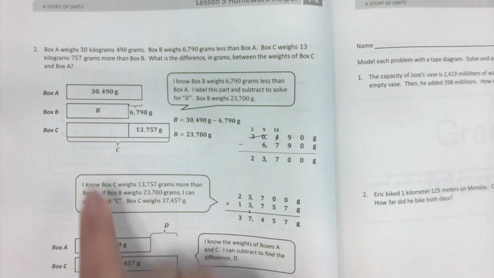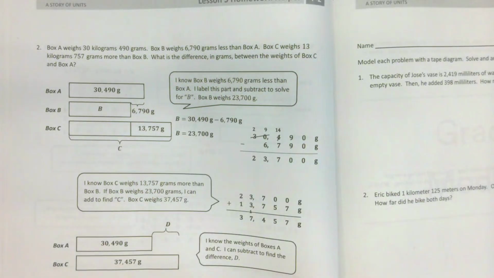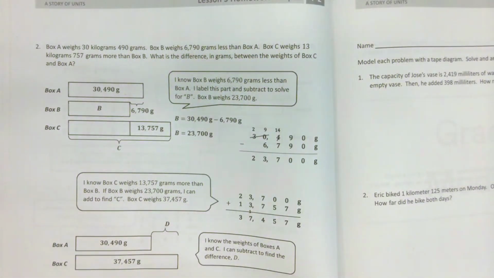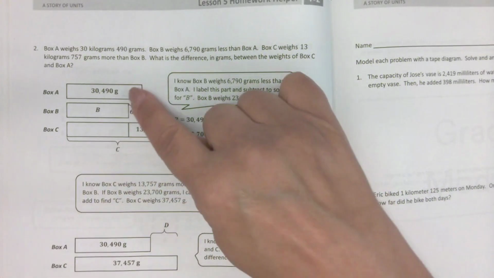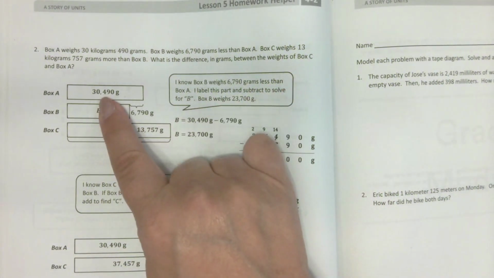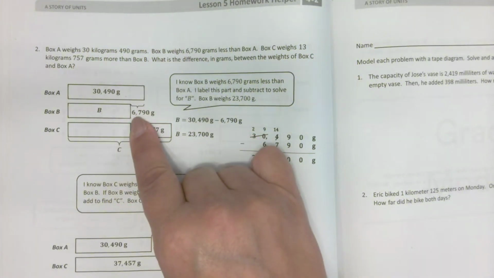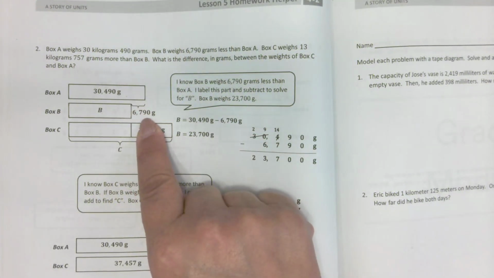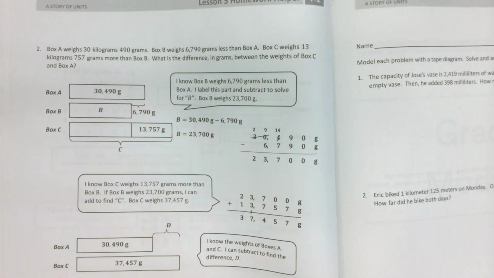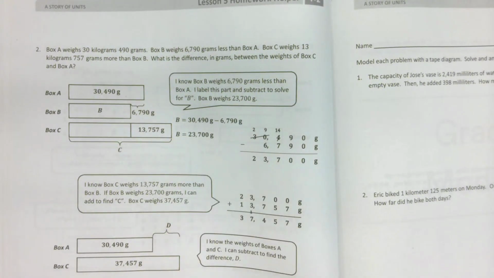This word problem has different boxes that have different weights, and they have to figure out how much box B weighs and how much box C weighs. And they're using the tape diagrams. We know box A's weight, box B, we use the 6,709 grams less, right? So there's subtraction here.